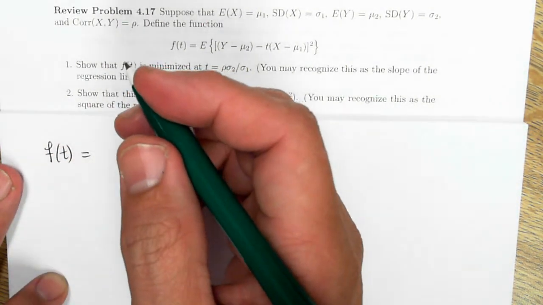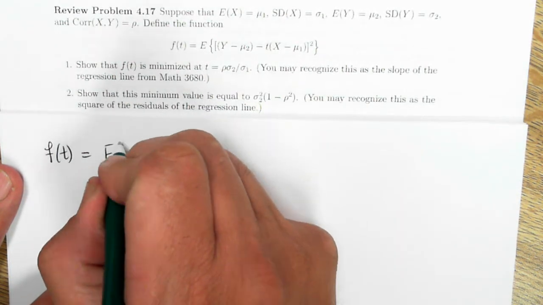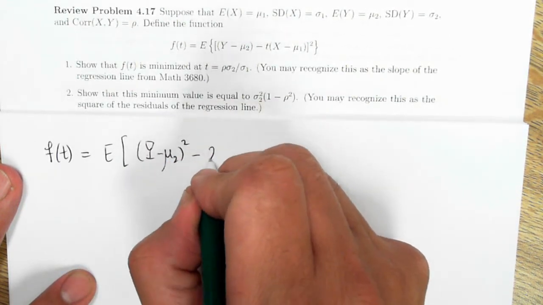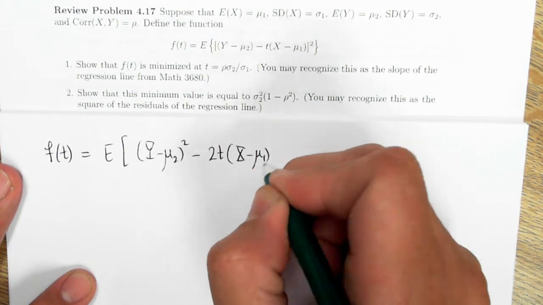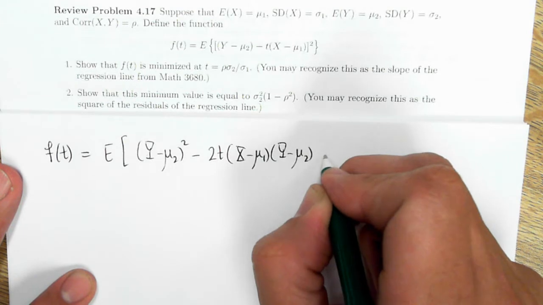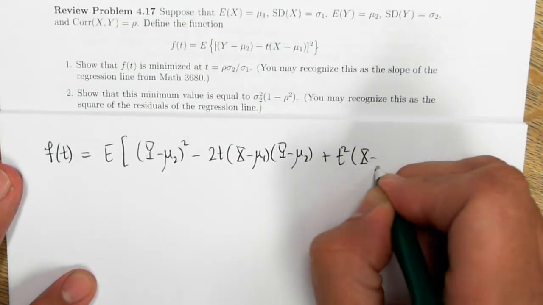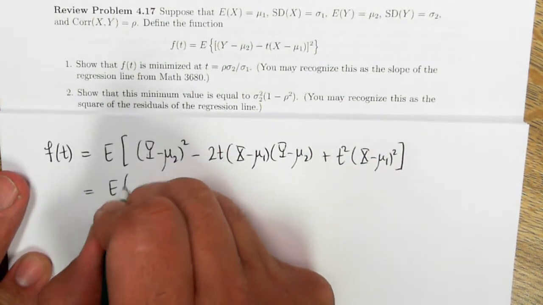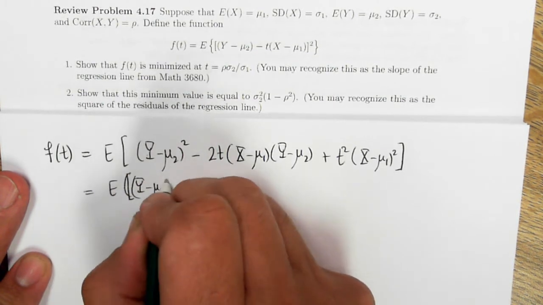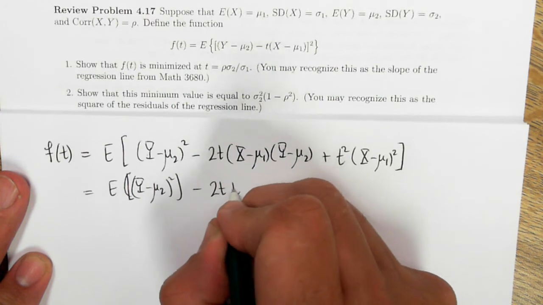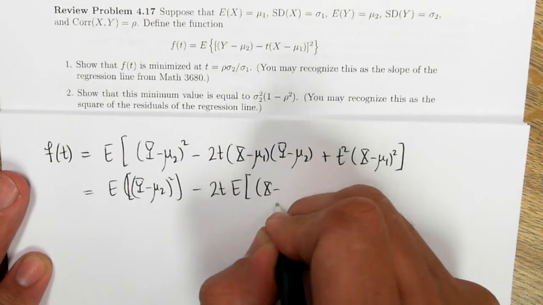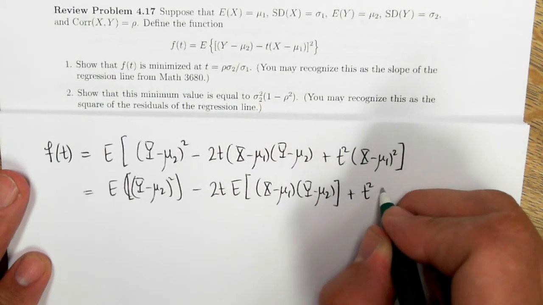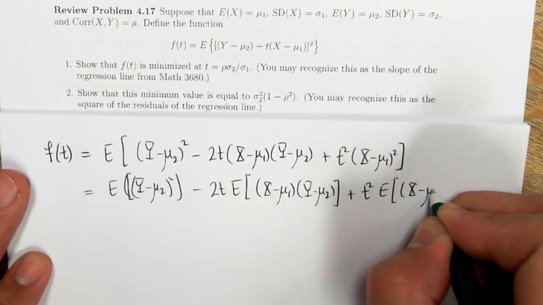Well, let's write it out better. If I expand this out, that's going to be the expected value. So let me square this out. We have y minus mu2 squared, minus 2 times t times x minus mu1 times y minus mu2, plus t squared times x minus mu1 squared. Okay, so let's split this up. We have the expected value of y minus mu2 squared, minus 2 times t times the expected value of x minus mu1 times y minus mu2, plus t squared times the expected value of x minus mu1 squared.